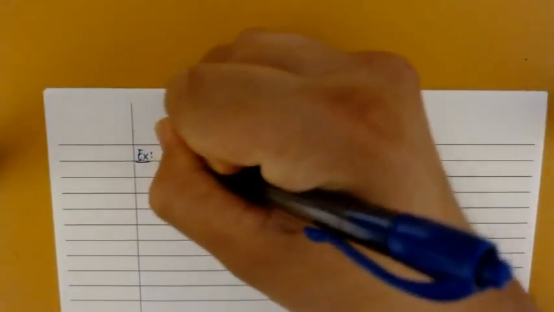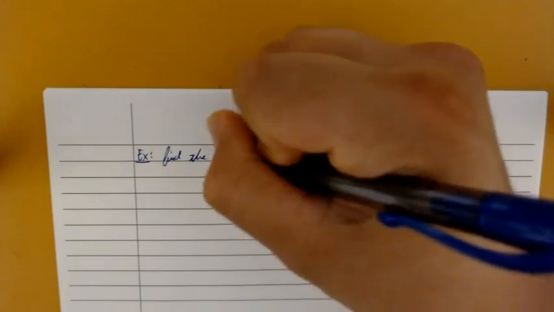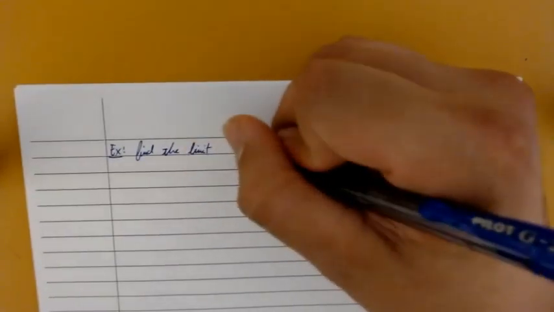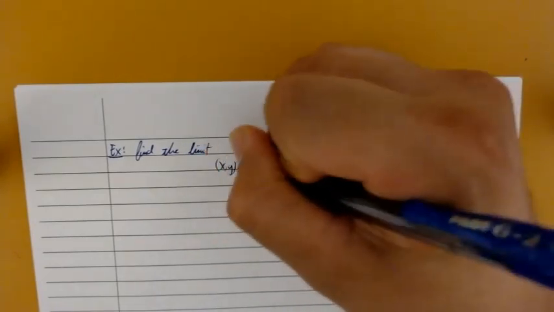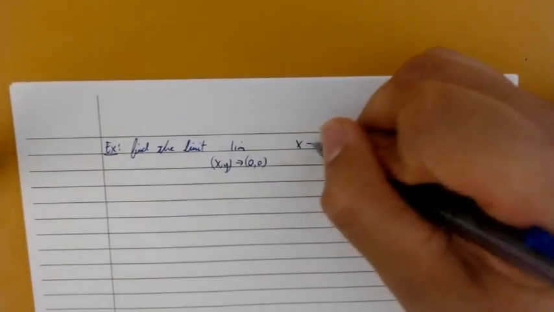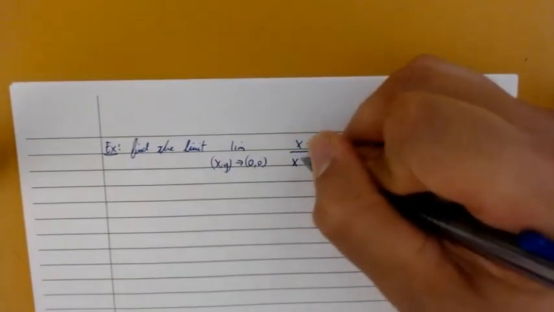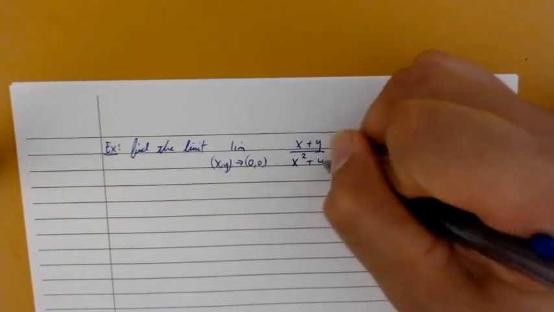So go ahead and give these a try. Try the following two, as a matter of fact. Find the limit. Let's try this one. Find the limit as x comma y approaches the origin of x plus y over x squared plus y.